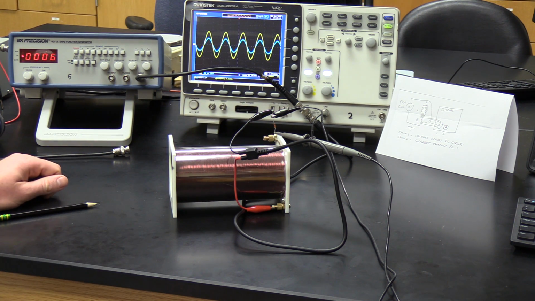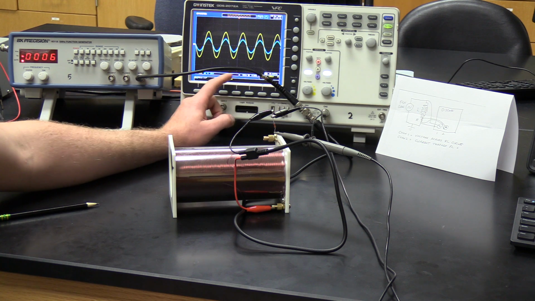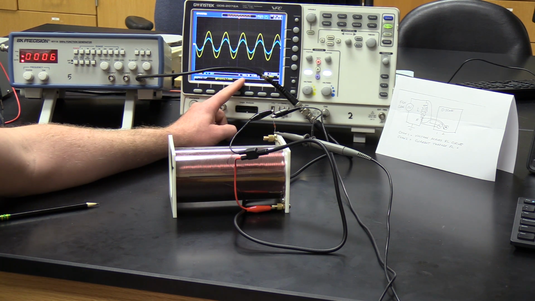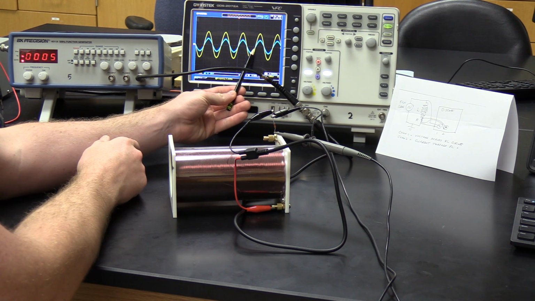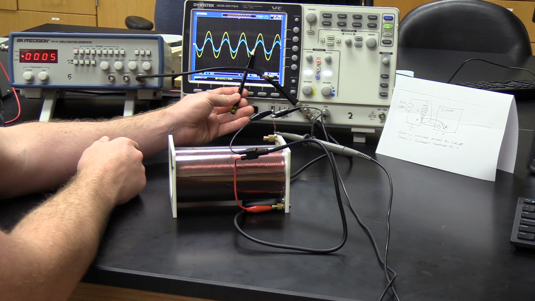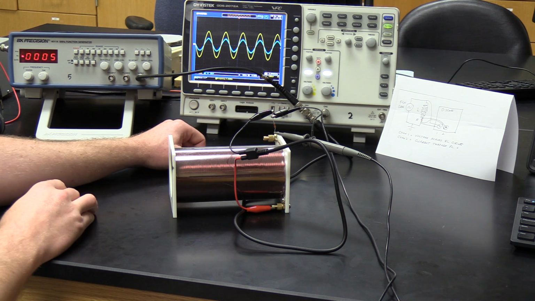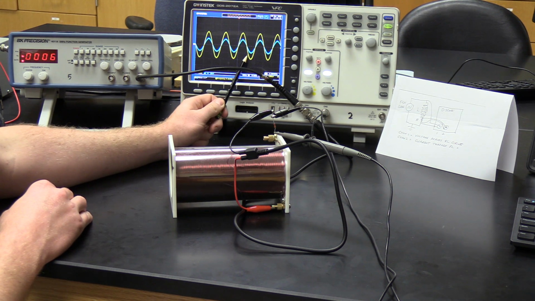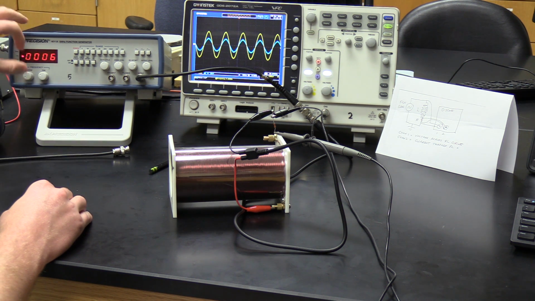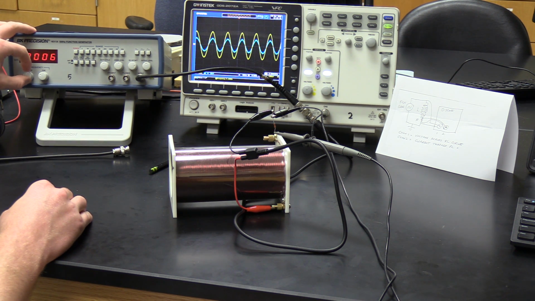Okay, so the divisions are 100 milliseconds, so 200 milliseconds for the full period. So 1 over 200 milliseconds, 1 over 0.2, would be 5. So we have a 5 hertz sine wave, and you can see both these sine waves are in phase. So they both look like normal sine waves.